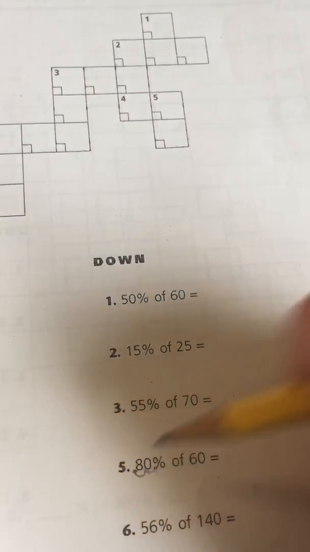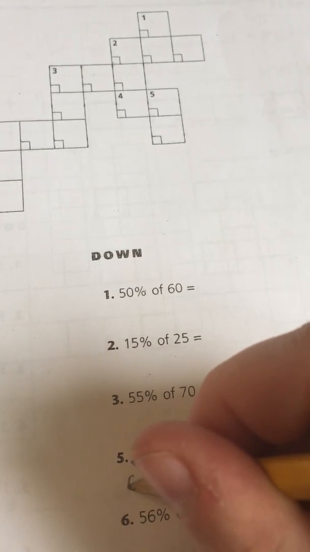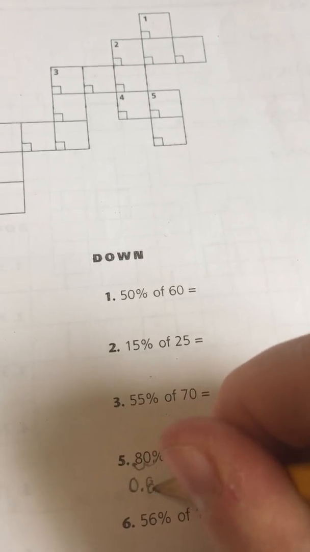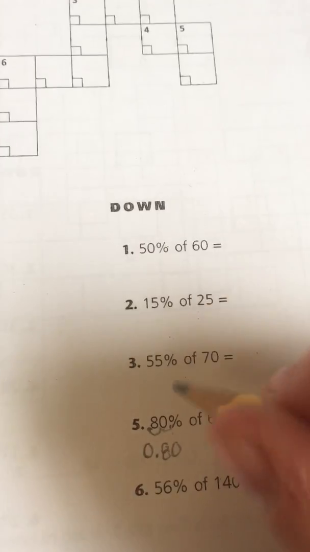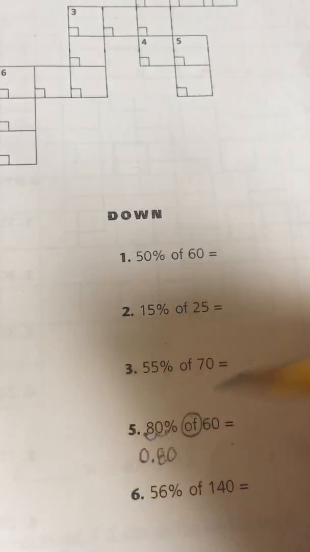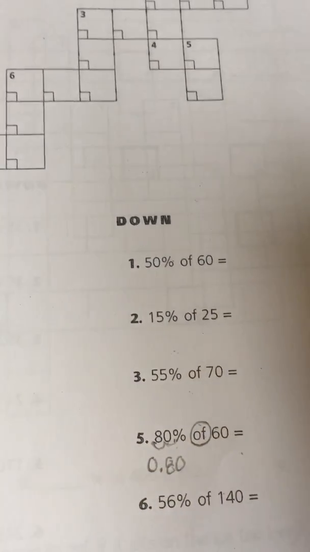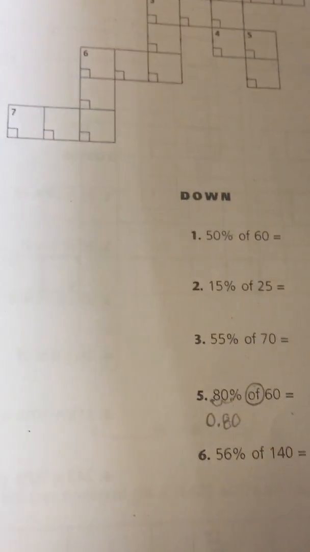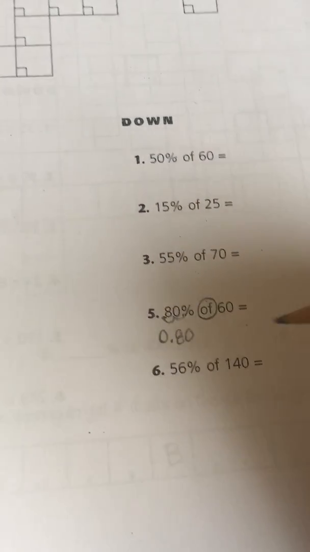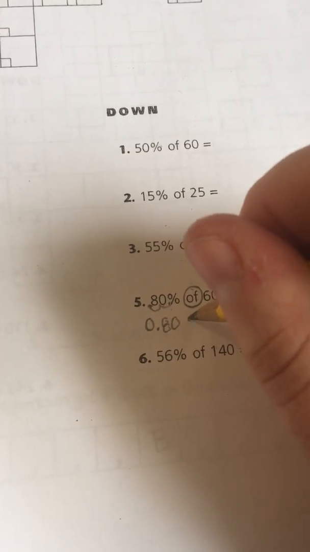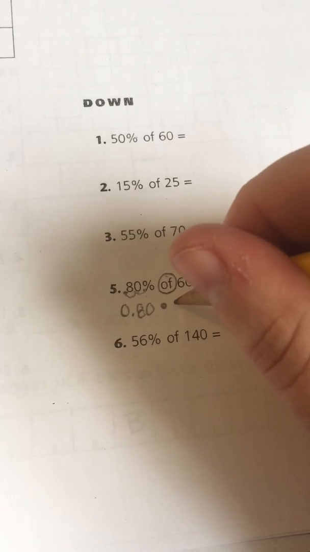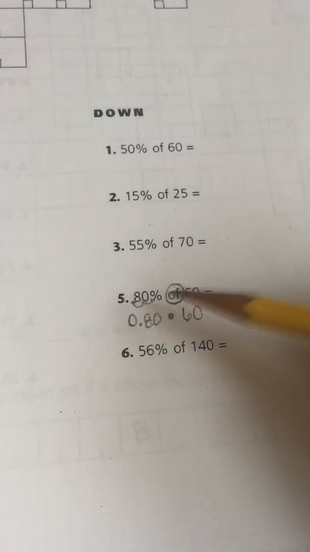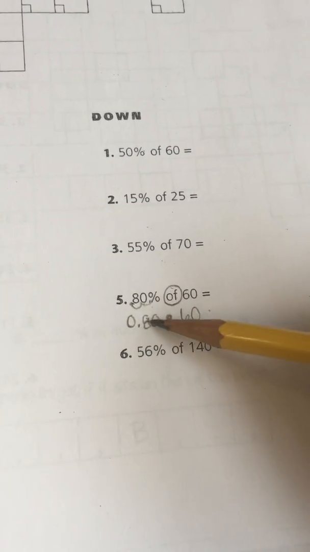So if we move it 2 places to the left, 80% becomes 0.80 or 0.8. Now "of" is an indicator of multiplication, so we don't use x anymore unless we're multiplying fractions together. We are using a dot and then 60. What is 8/10 or 80 hundredths times 60?